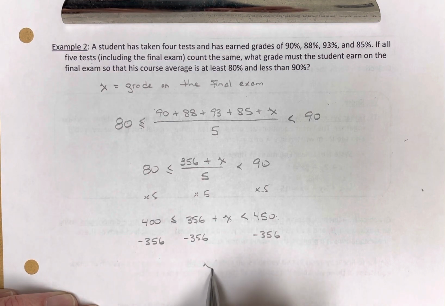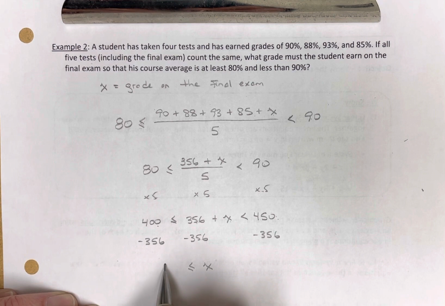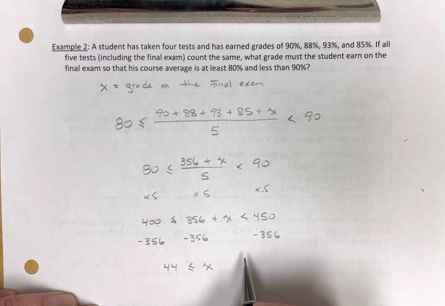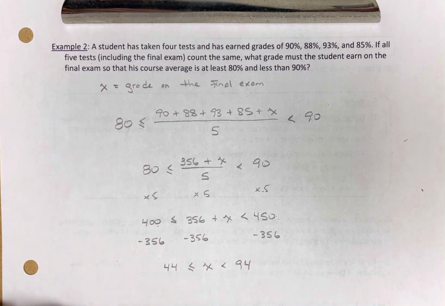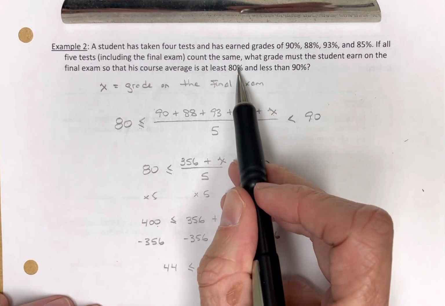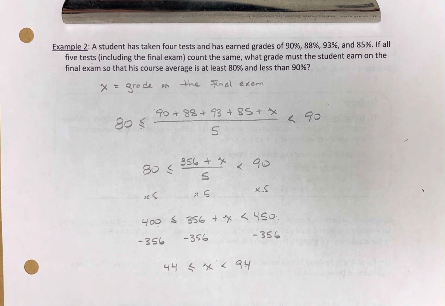And I have x is greater than or equal to, well, 400 minus 356 is 44, and 450 minus 356 is 94. The students got some nice grades. The grades are so high that in order to be between 80 and 90, the final exam score needs to be between 44, it can even be a 44, and less than 94.